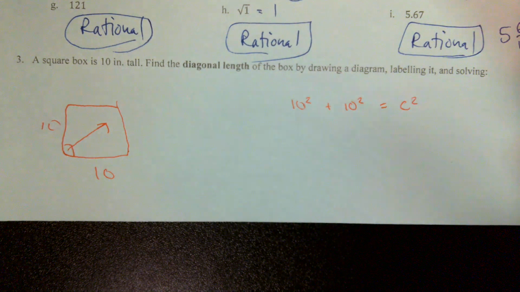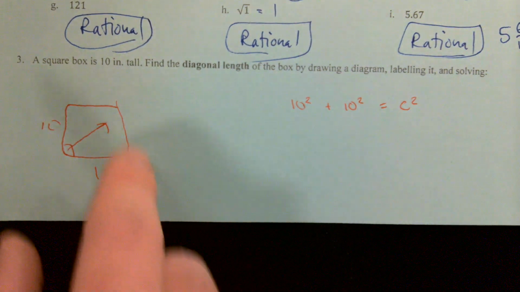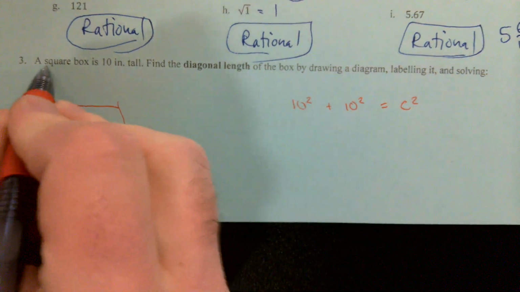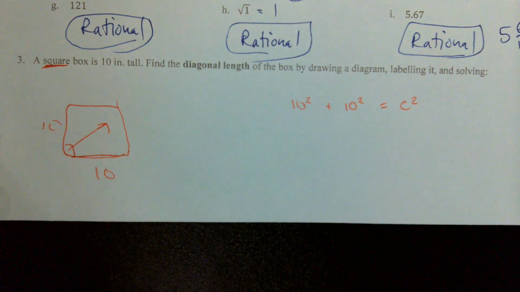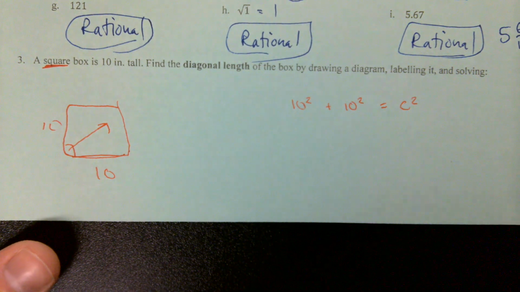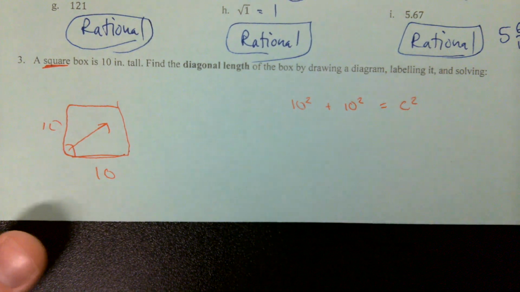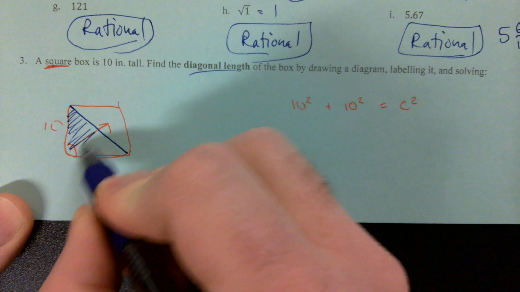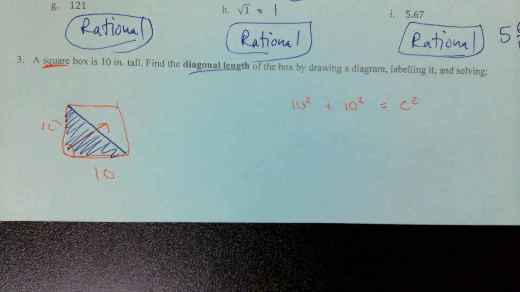So, all we did was draw a square box that is 10 inches tall. If it's a square, then it's also 10 inches long, right? And the diagonal length, if we wanted to draw that, would be just like that. So that we have this triangle in here with a height of 10 and a base of 10. Great job.